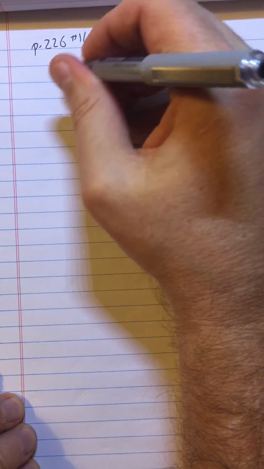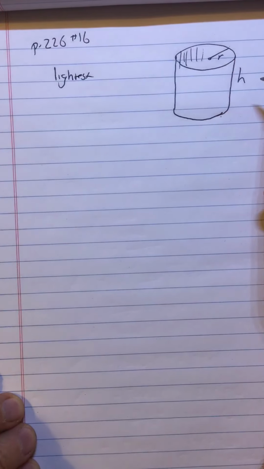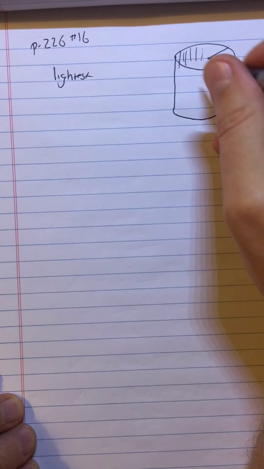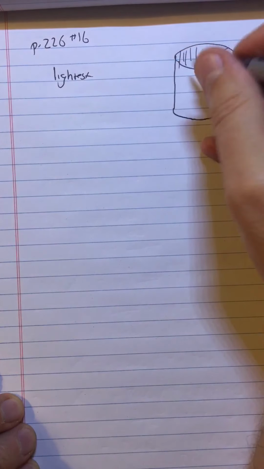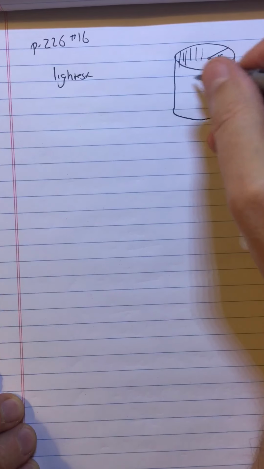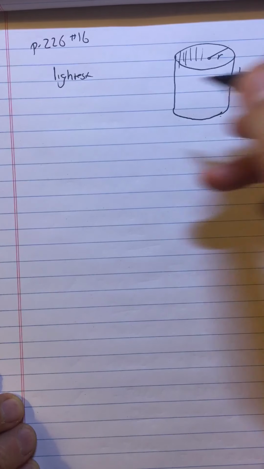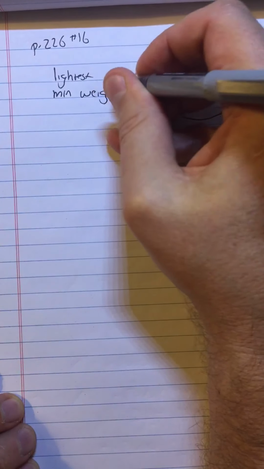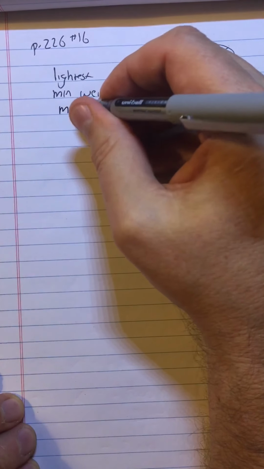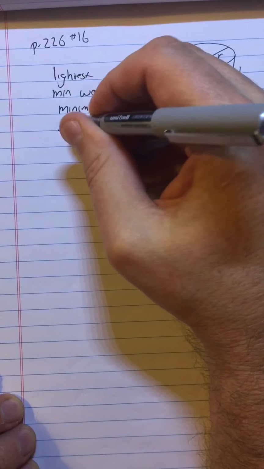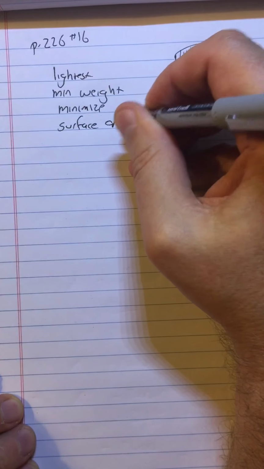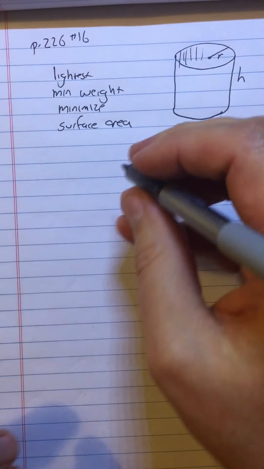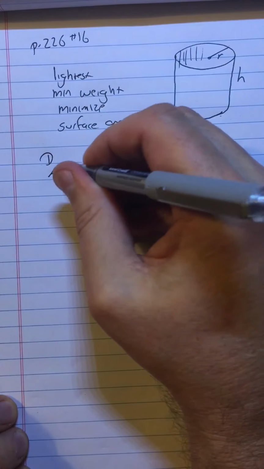What does lightest mean? If this can is empty, where is the weight coming from? Whether I make this out of plastic or aluminum or steel, the only place the weight is coming from is the area of the can. So lightest means I want the minimum weight, and that means I'm trying to minimize surface area. That is absolutely not obvious in this problem, and that's one of the tricky things to figure out.